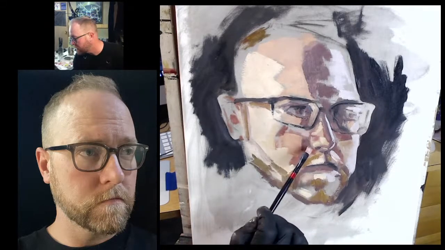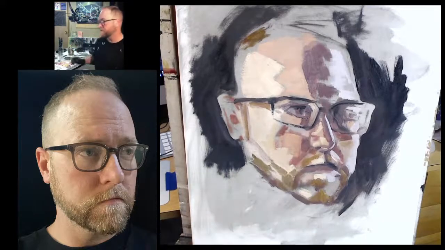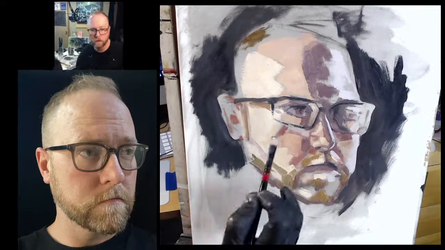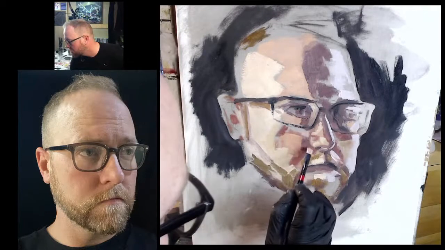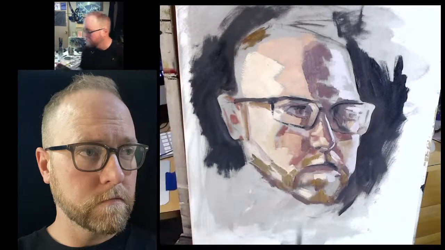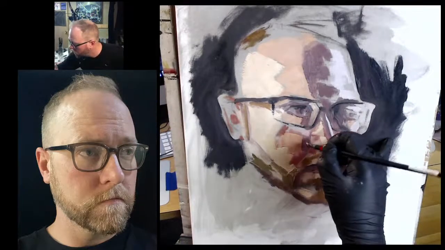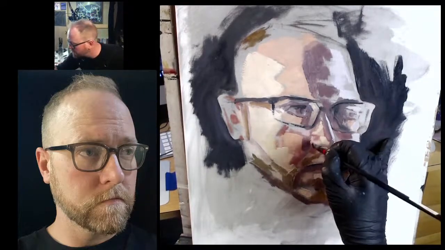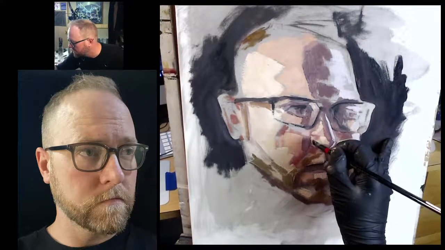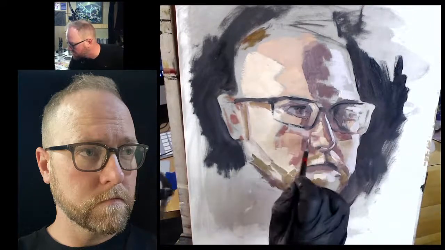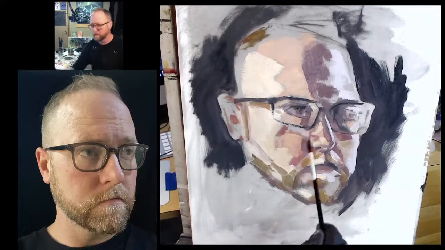But I will say the best advice I can give you at the start is to simplify, to think about the shapes of value more than you think about what it is you're painting. I'm not thinking of this as a nose. At first I was thinking of it almost like a pyramid.